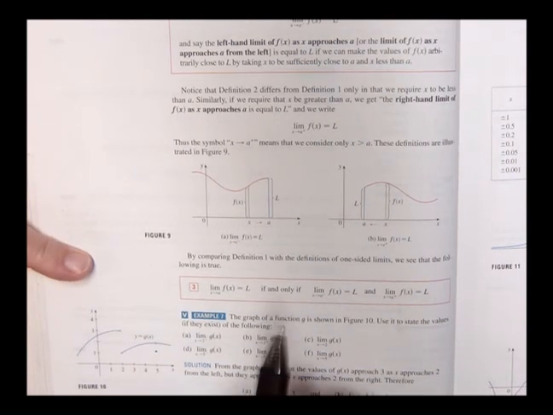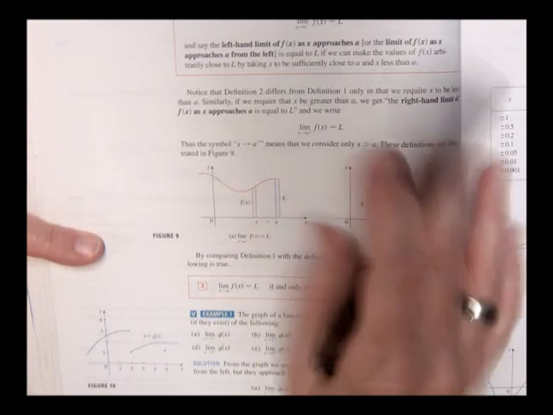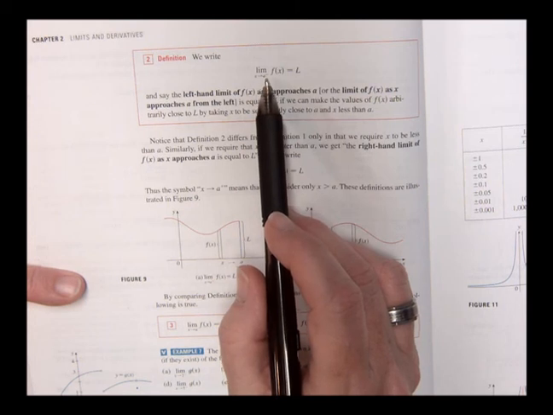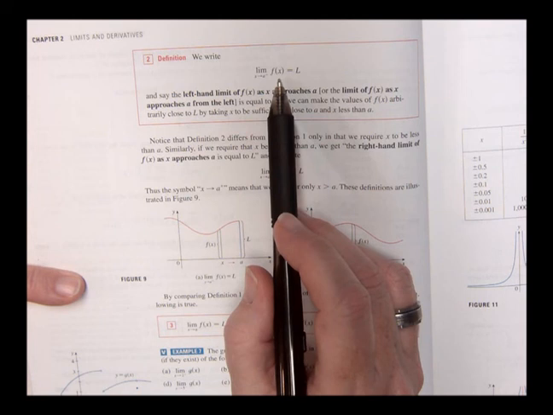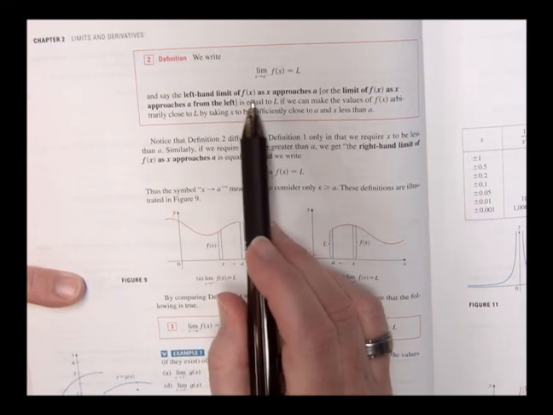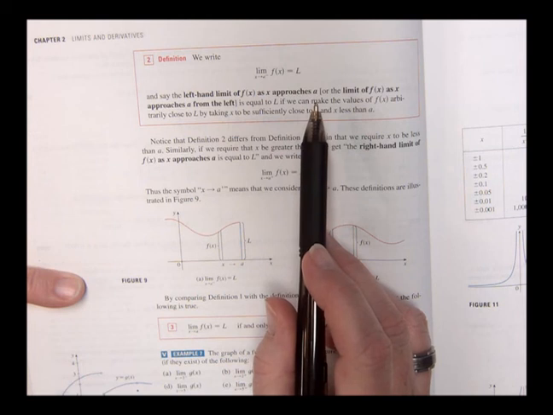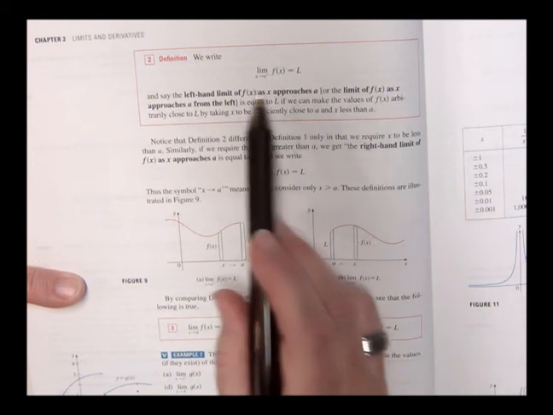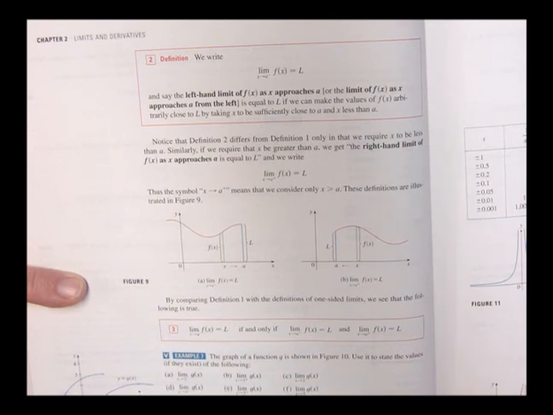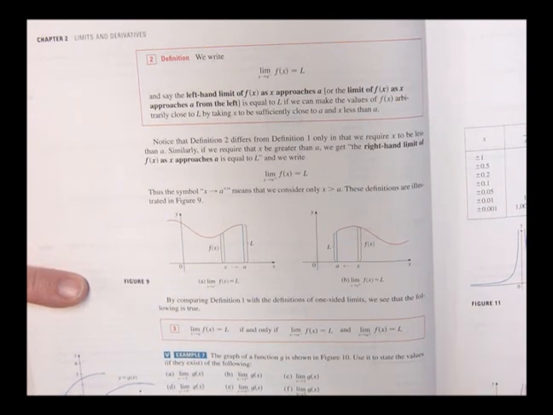Here we have the left-handed limit. The limit as x approaches a from the left of f of x is equal to L. So left-handed limit of f of x as x approaches a, or the limit of f of x as x approaches a from the left, whichever way you want to say it, is equal to L. Okay, so definition 2 differs from definition 1, and only we require x to be less than a. It has to go in one direction.